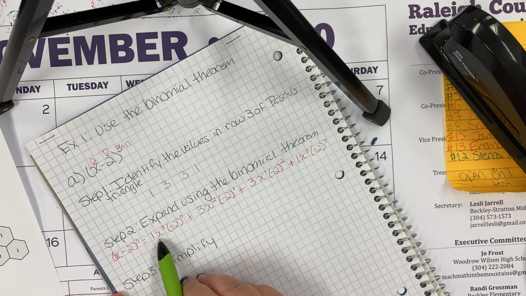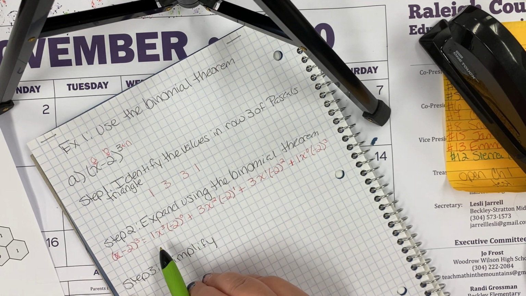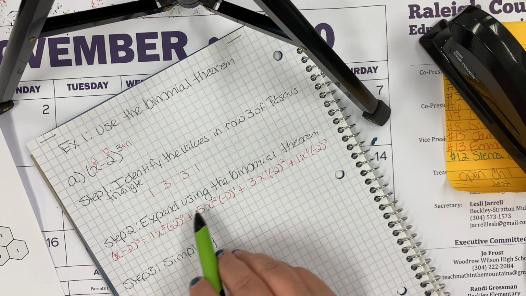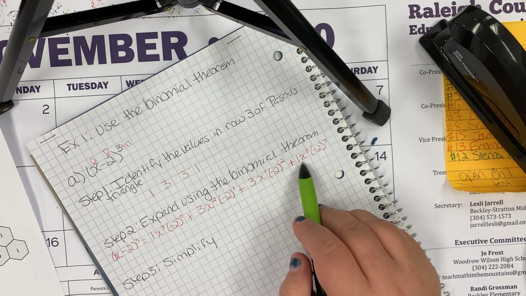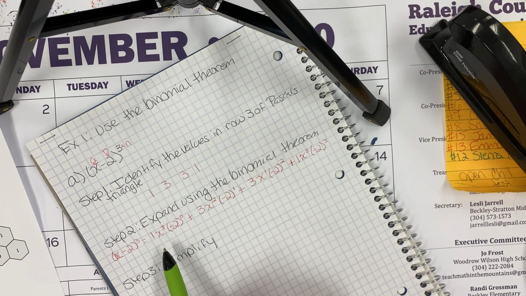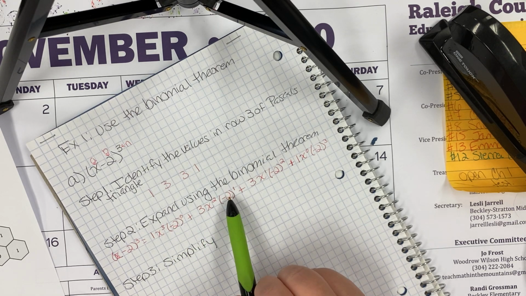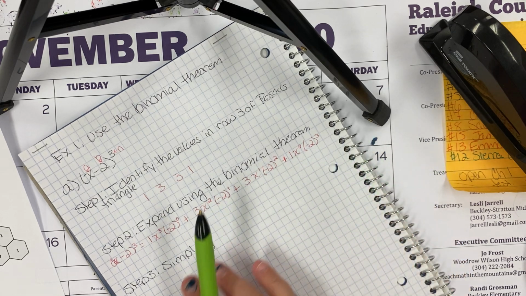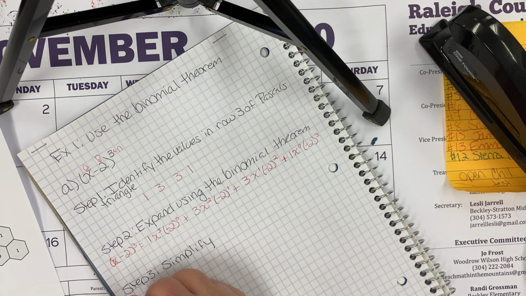So x, your a terms, that goes down. So you'd start with your highest. If you're 3, it's going to start with a 3. So 3, 2, 1, 0. Then your b goes up exponent-wise. So 0, 1, 2, 3. Okay, so then we go to simplify that.